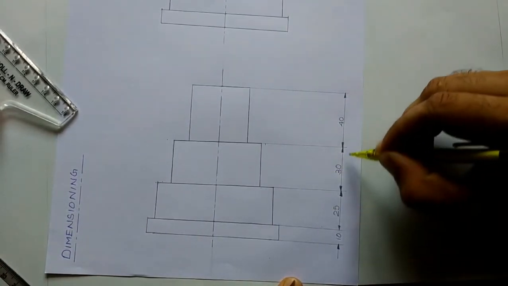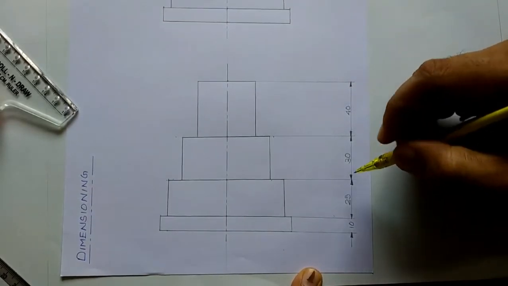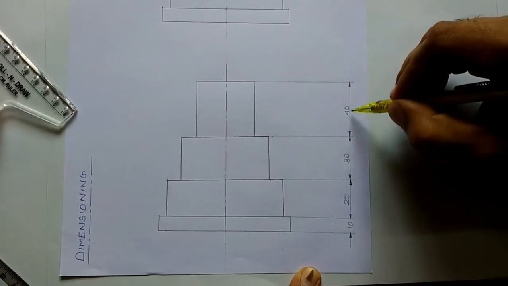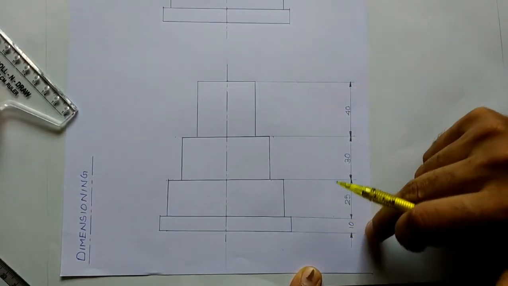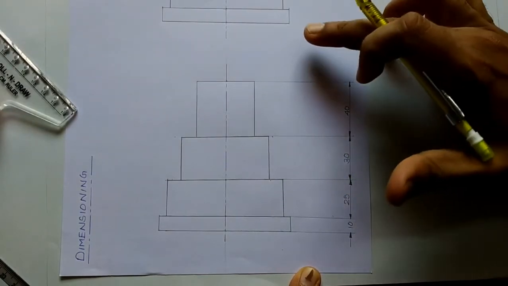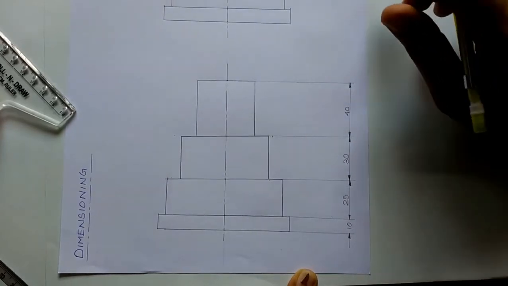This type of dimensioning method is known as chain dimensioning. Here this is 10, next one is 25, next one is 30 and next one is 40. So this is known as chain dimensioning. Now we shall dimension this diagram.